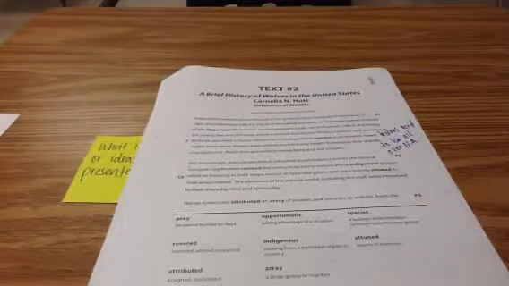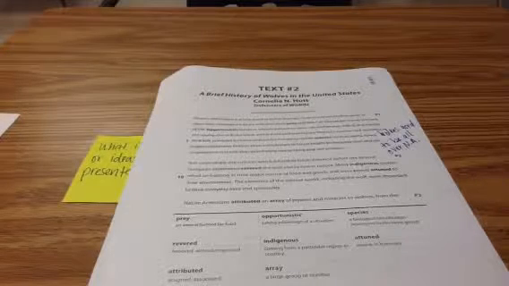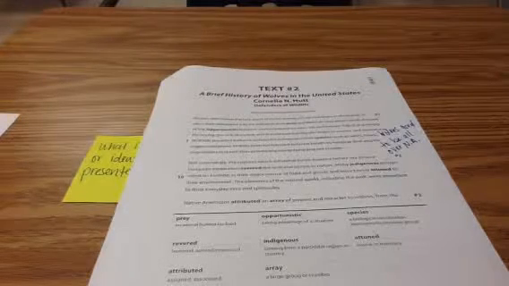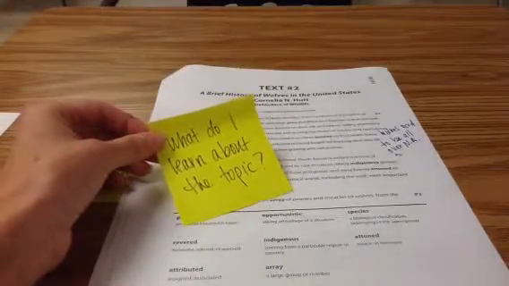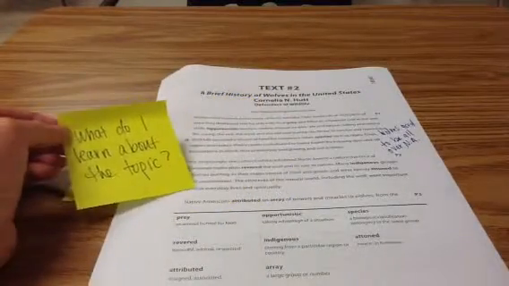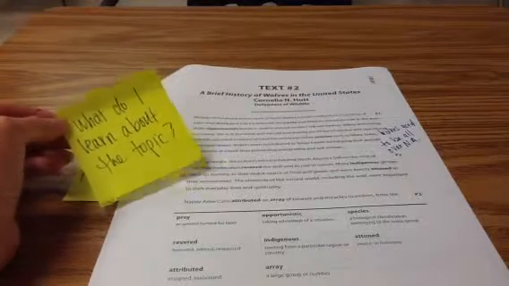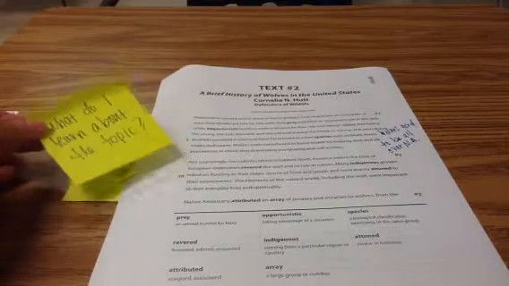I need to set a purpose for my annotation in the second paragraph. Now, usually I like to ask myself a question like, well, what do I learn about the topic as I continue reading? I've already learned that wolves used to be all over North America. I want to know what else I'm going to learn in this next paragraph. So what do I learn about the topic? That's my purpose for reading the second paragraph. So I've set my purpose.